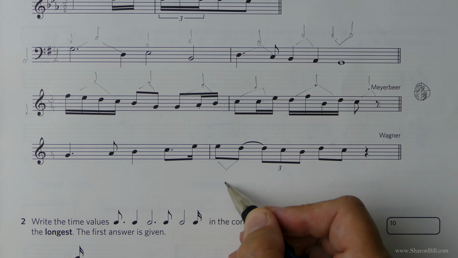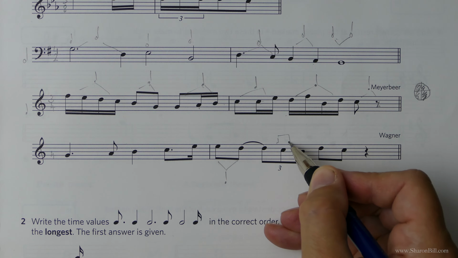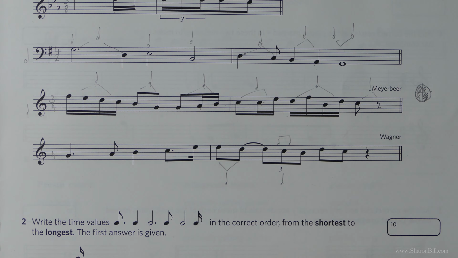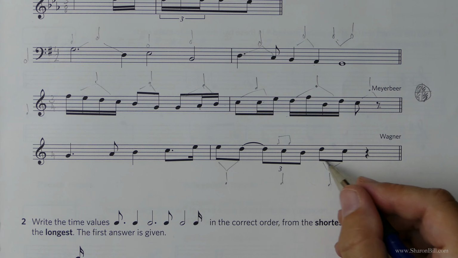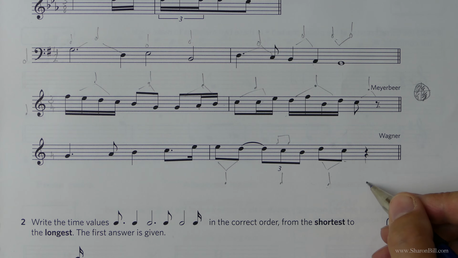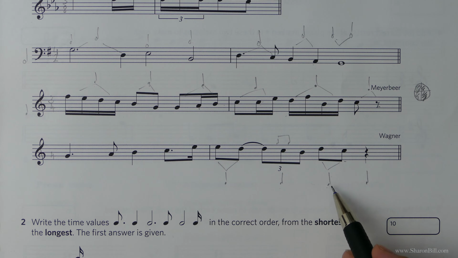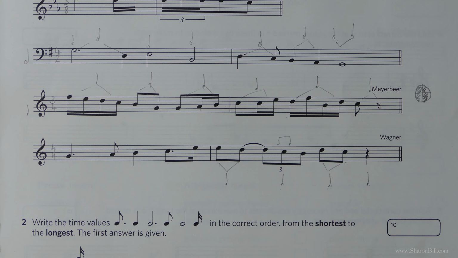Those 2 half a beats give us 1. Remember, 3 in the time of 2 gives us that, which is another crochet beat or quarter note. There we have 2 halves, which give us a beat, and there we have a crochet beat or a quarter note rest. So 1, 2, 3, 4. So 4/4 will be our answer.